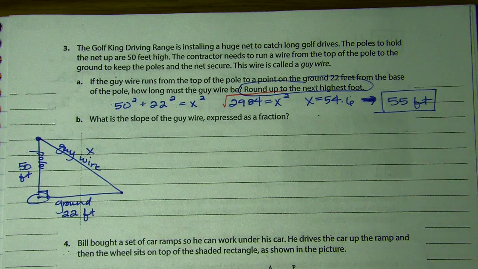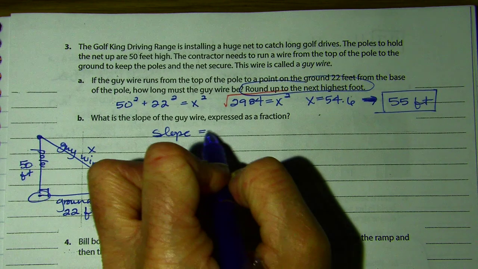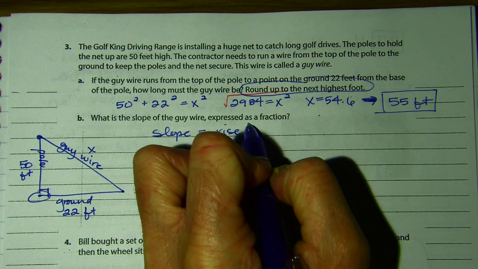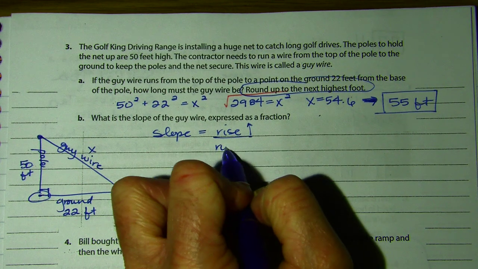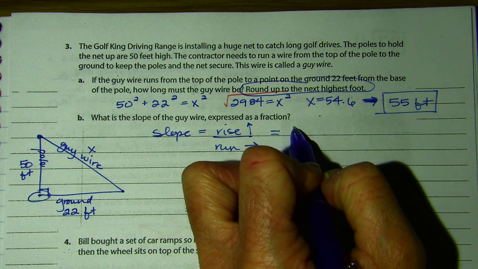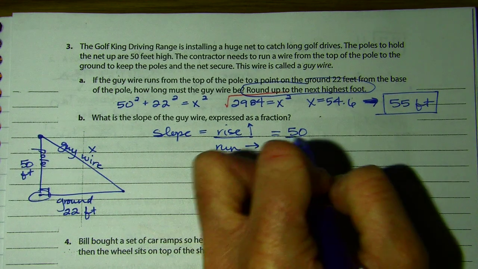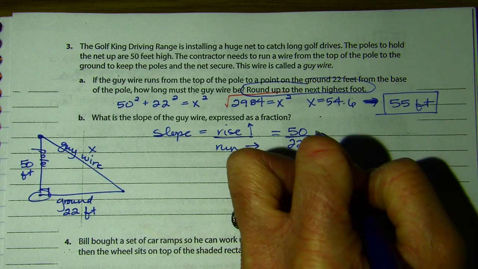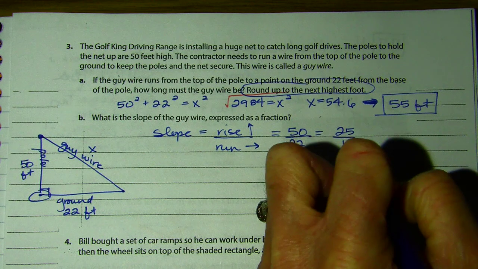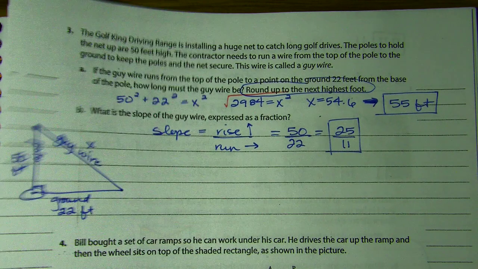What is the slope of the guy wire? Remember, slope equals rise. So how much did we go up or down? Over run. So my rise is 50, right? And over 22. And I would reduce that to be 25 over 11. Okay. Next one.